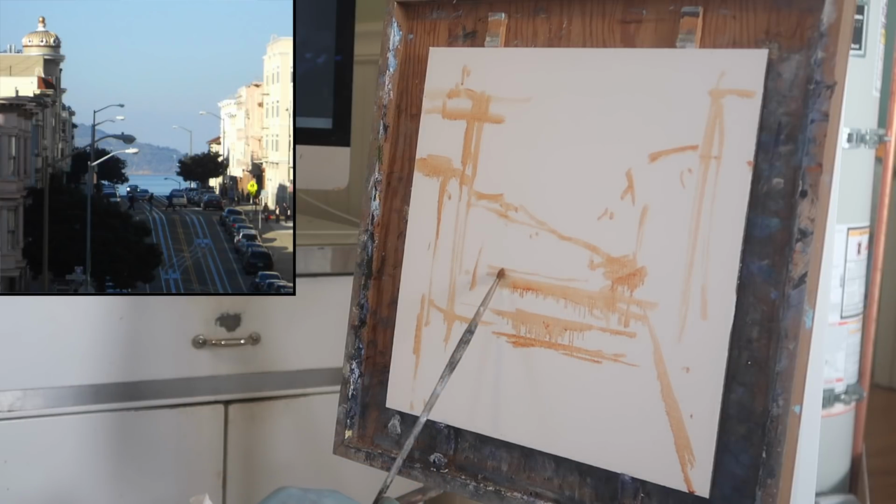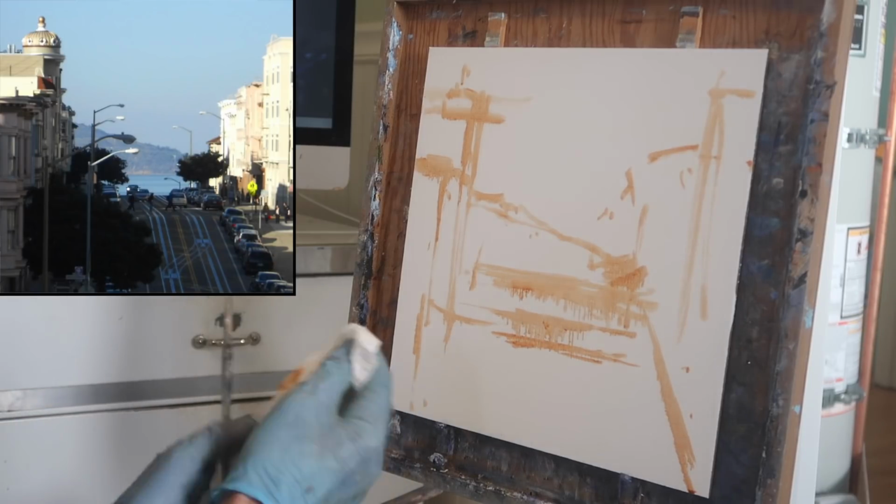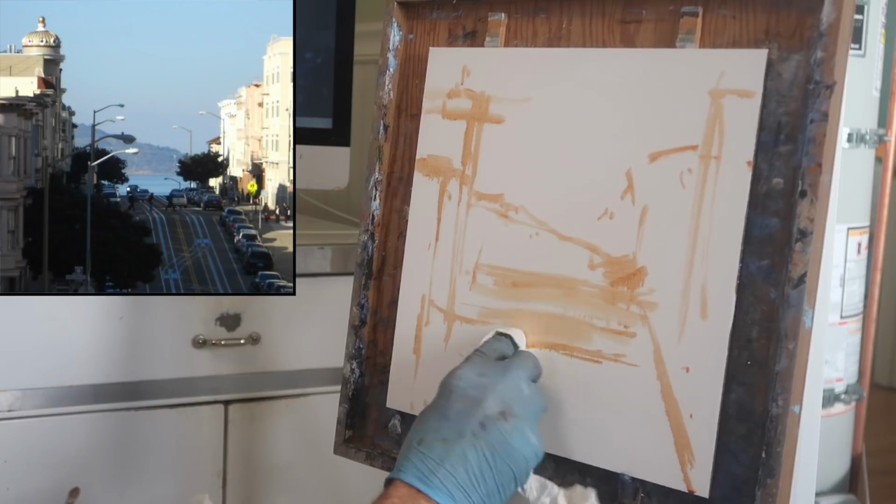Then the distant shoreline, and what I'll do is I'll look and I'll say, okay, where does this distant shoreline fall? Is it in the middle of the photograph or the composition? Where exactly is it? And I'm thinking it's right about here. And I think I got the road.